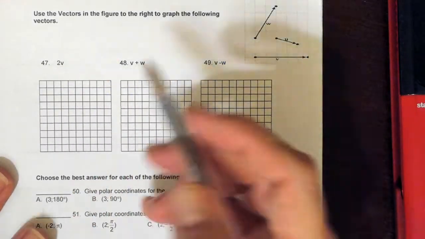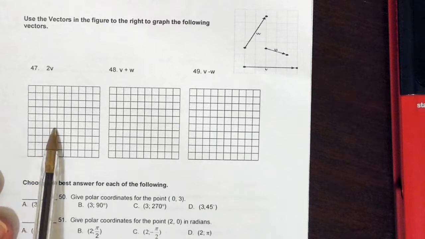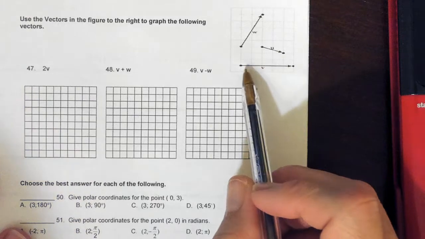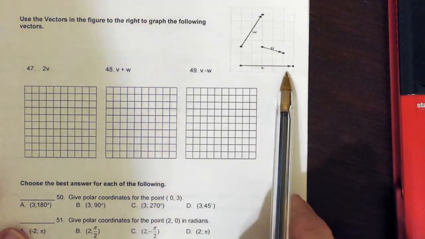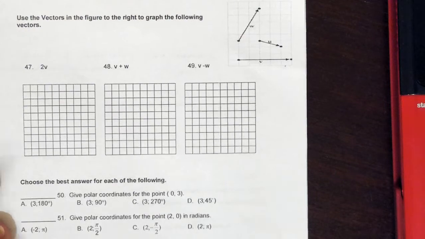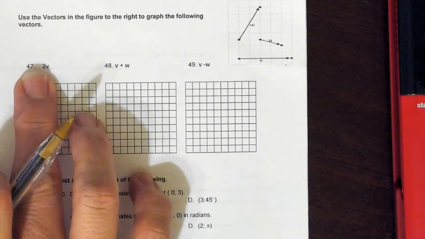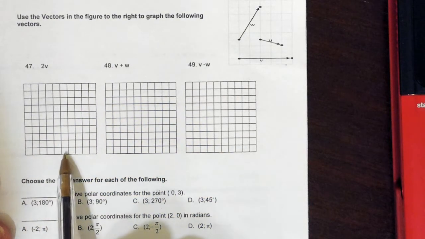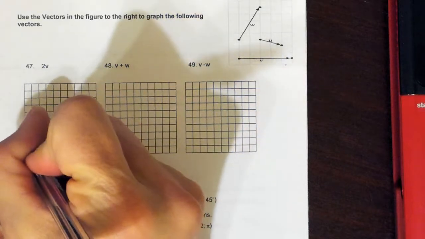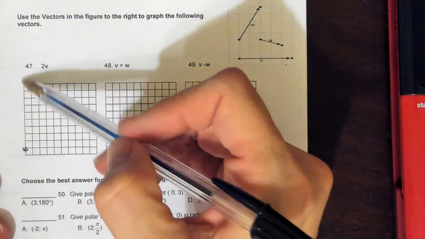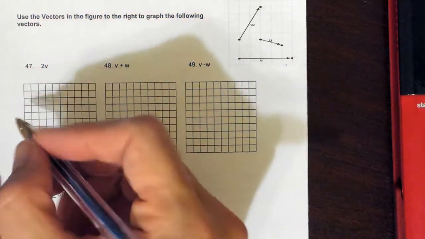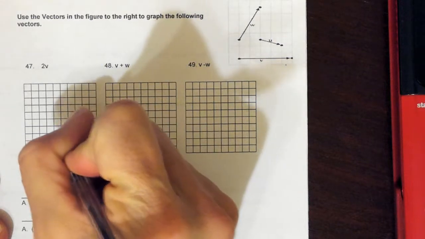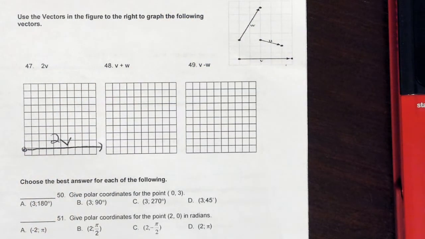If they ask you to do 2v, what you need to do is you need to have a vector that's going the same direction as v, but it needs to be twice as long. Well, let's go figure out how long v is. V is 1, 2, 3, 4, 5 squares long. So I have to go 5 times 2. I have to go 10 squares to the right. So let's see how many squares I have. 1, 2, 3, 4, 5, 6, 7, 8, 9, 10. Well, isn't that nice? So you can start your vector anywhere you want on the left-hand side, but I do need to start all the way to the left because it only goes 10 to the right. So that represents 2v. That's all you had to do.